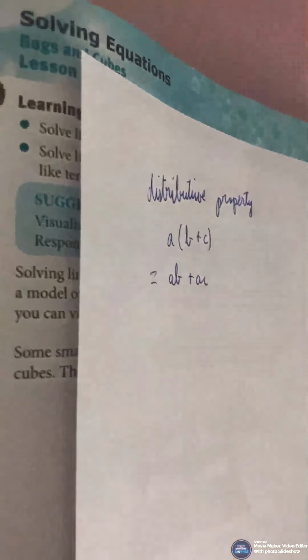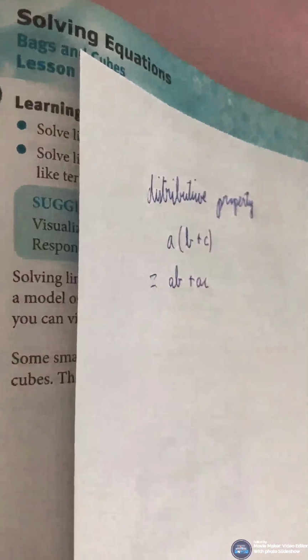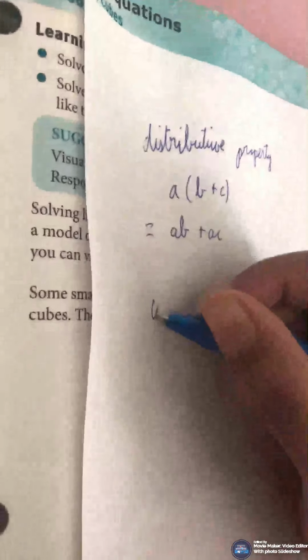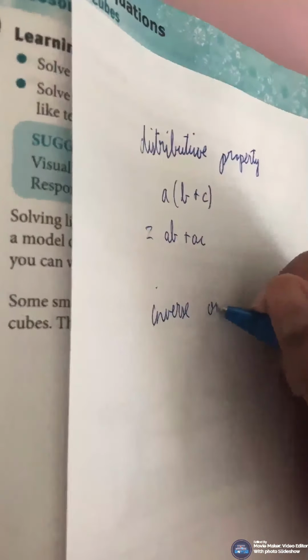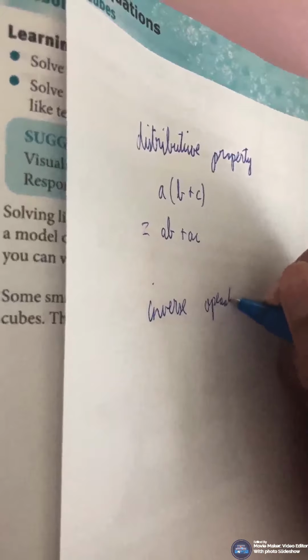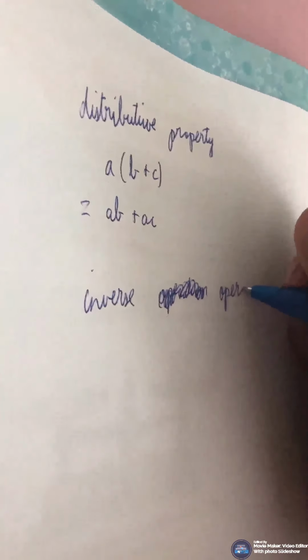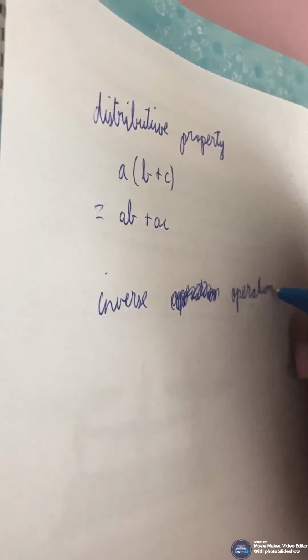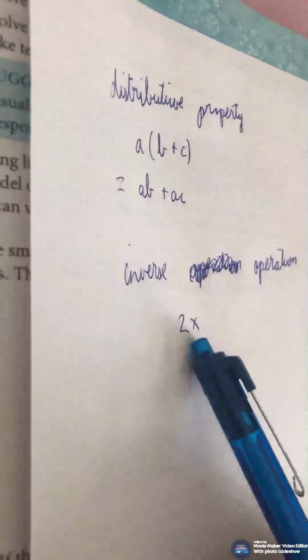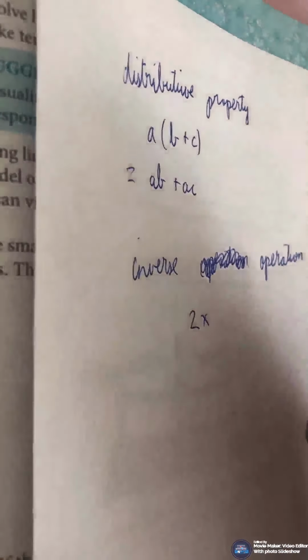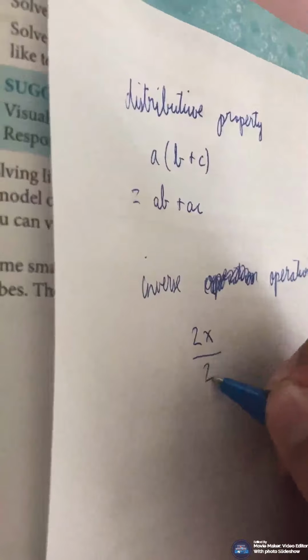Another property that we already know, but let's just recap, is inverse operation. And inverse operation is doing the opposite of the operation that's already done. Okay, so 2x is our term, so the inverse operation would be dividing this term by 2.